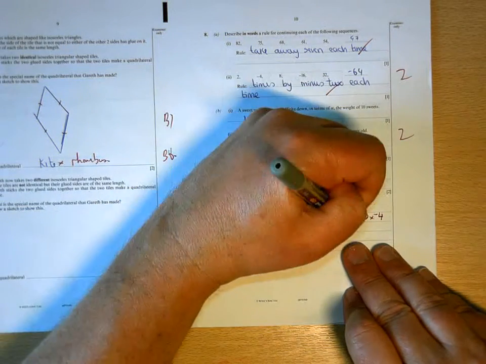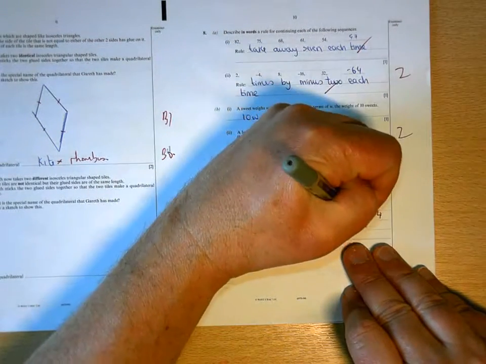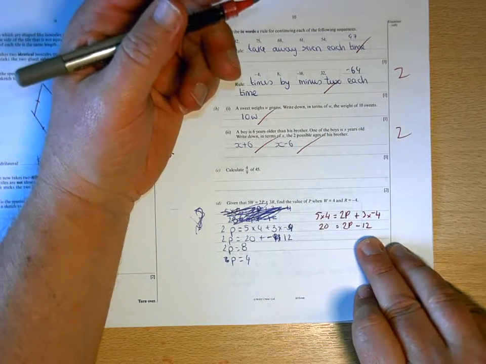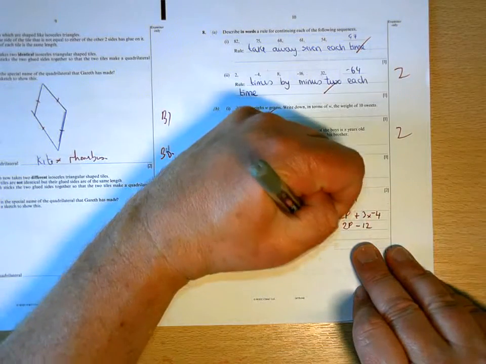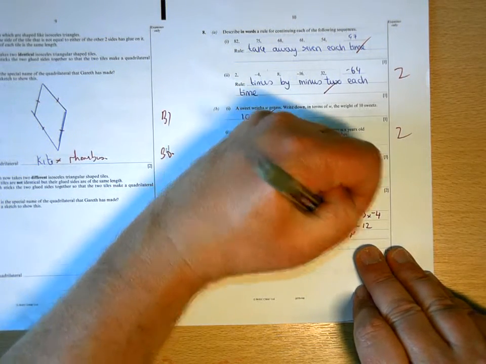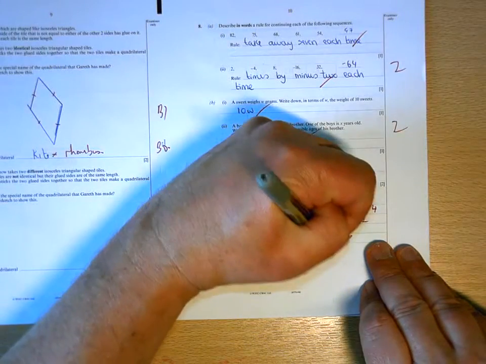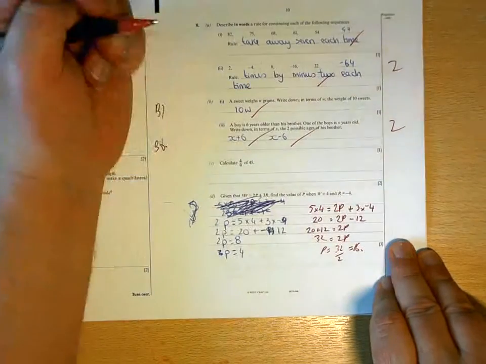So we have 20 equals 2p. 3 times -4 is -12. To get the 2p on its own, we first of all have to get rid of -12. The opposite of taking 12 is adding 12. So you get 32 is 2p, so p is 32 divided by 2 equals 16.